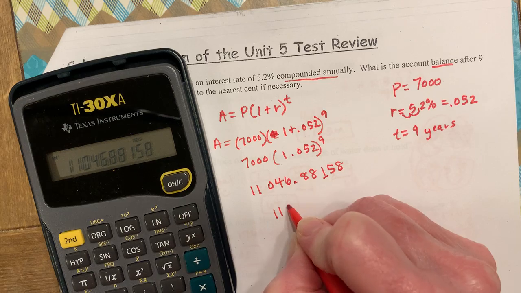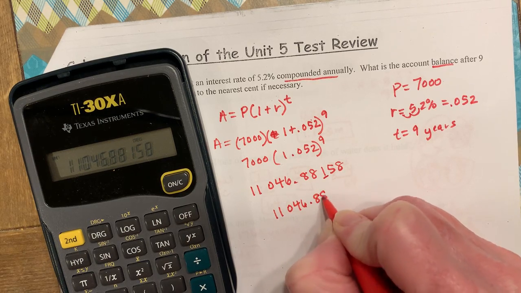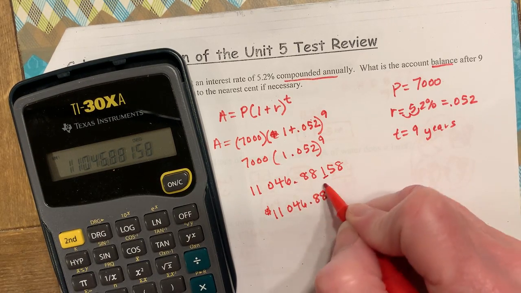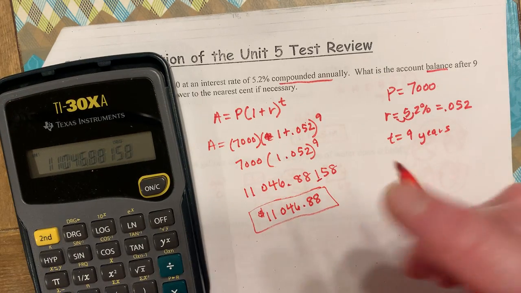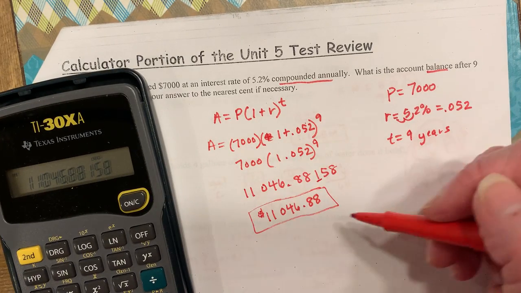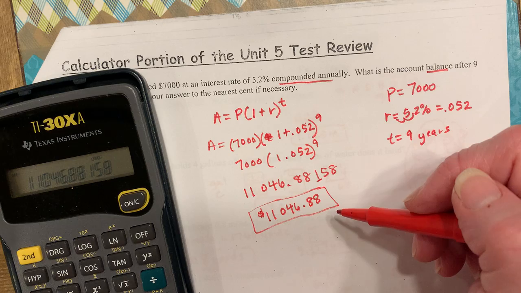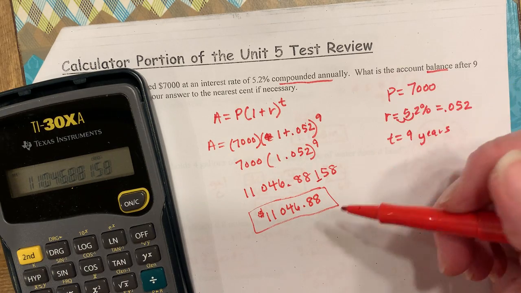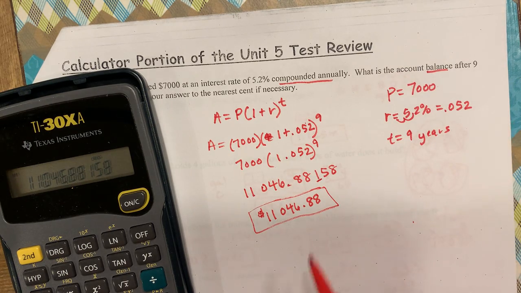So this becomes $11,046.88. This is not the interest he earns. This is the amount, including the principal and the interest. So compounded is interest paid on interest, and so typically it'll go up a lot faster than your simple interest.